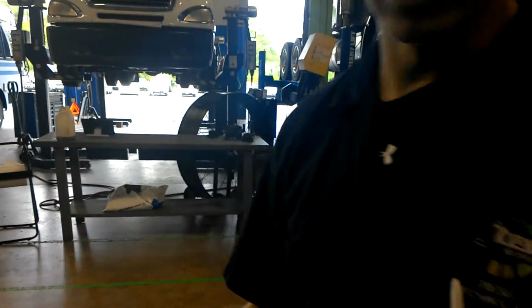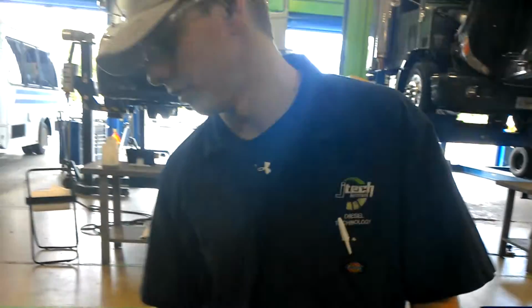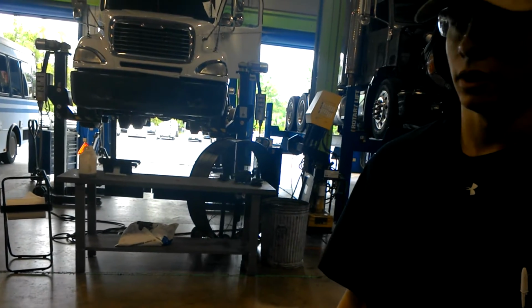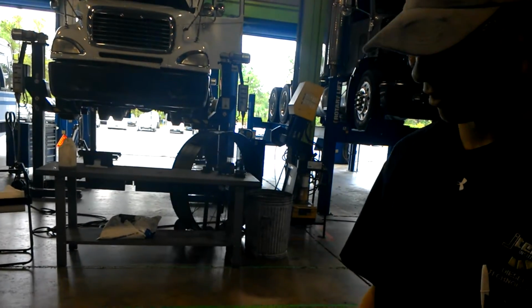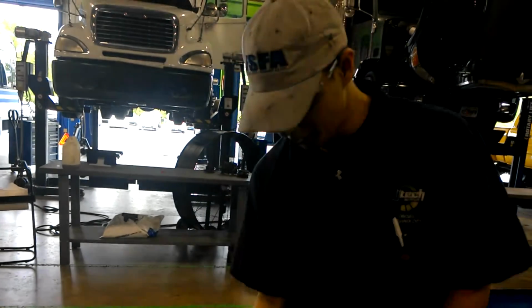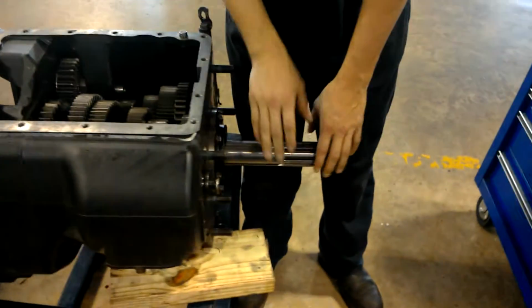Explaining power flow. Here, for an example, I have a unipolar transmission, 10-speed. You've got your high and low for your auxiliary. So I'm going to break it down, explain the power flow, and how it works. You have your input shaft here.